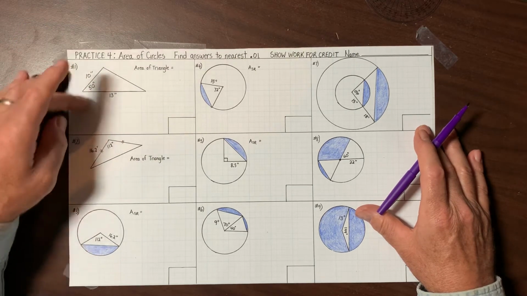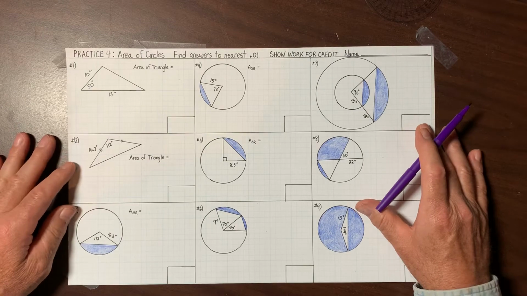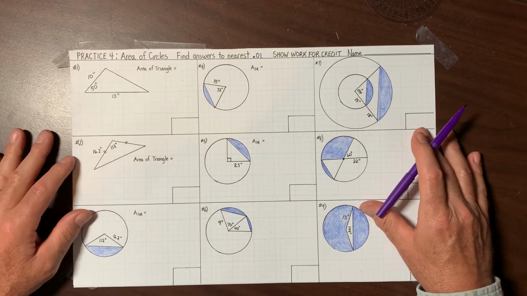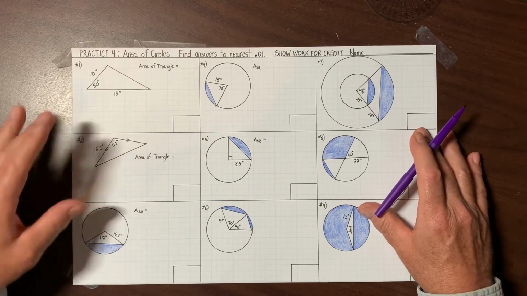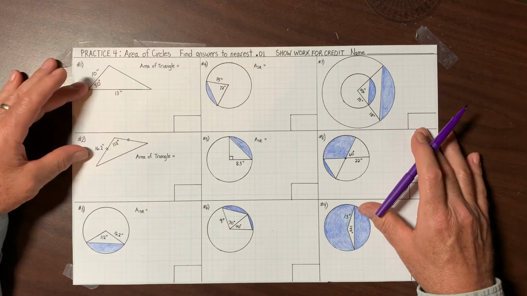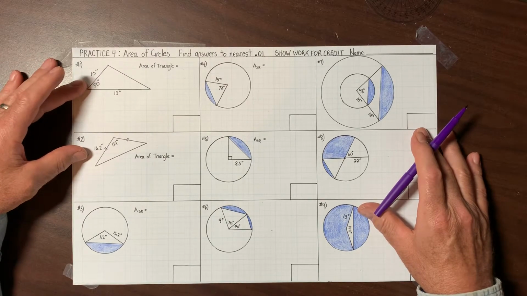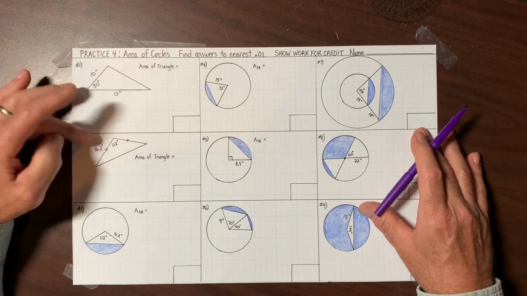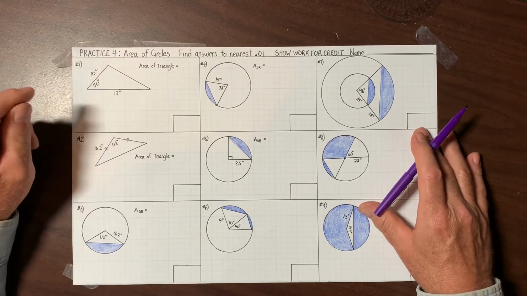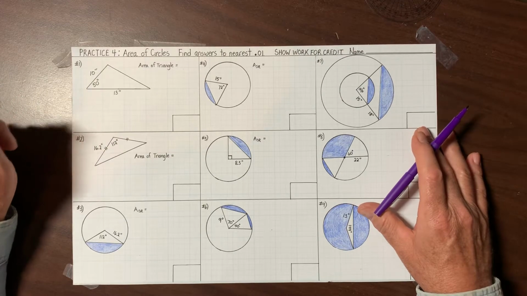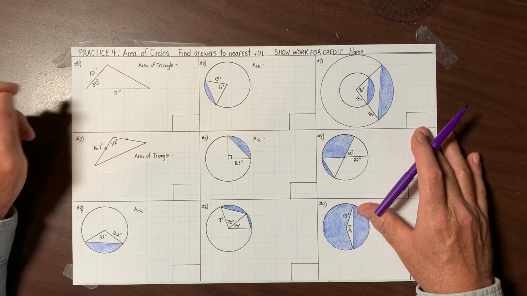The first 2 problems you'll see are triangles. And the reason that these 2 problems involve triangles is because we are finding the area of a shape called a segment. And part of that process is to find the area of a triangle. So these 2 problems are sort of prerequisites to being able to find the area of a segment of a circle.